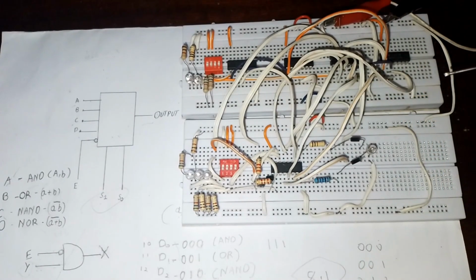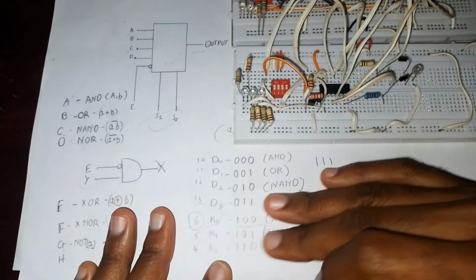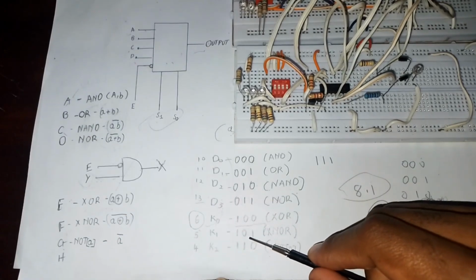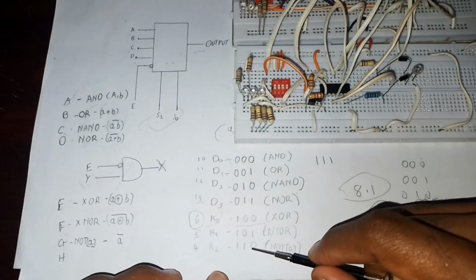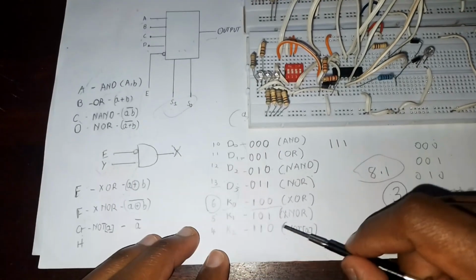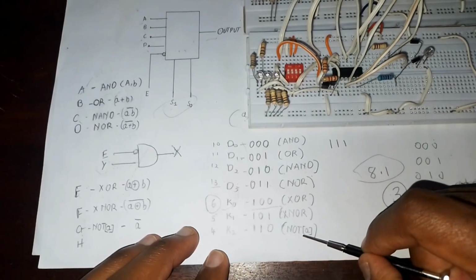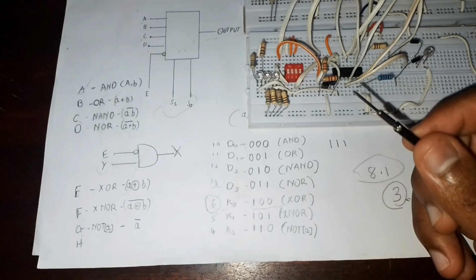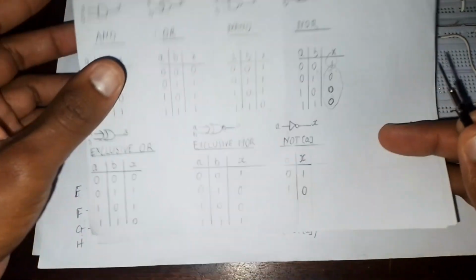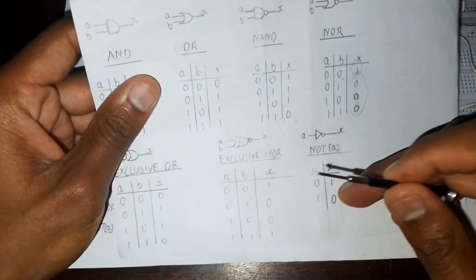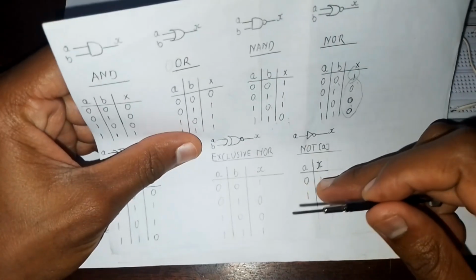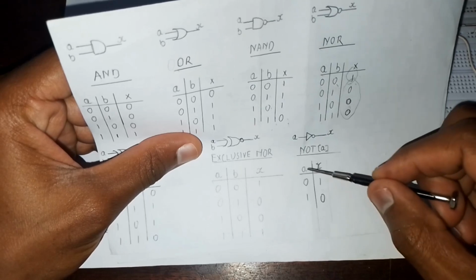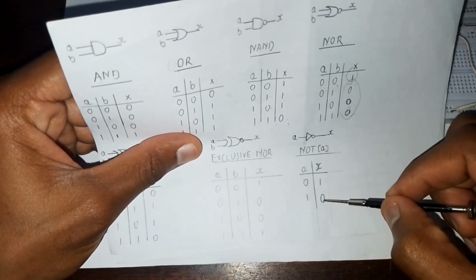Okay, so last time we did the XNOR gate and we gave it the code 101 in our select line, and today we are going to do a NOT A. So for this just a simple NOT operation. A NOT operation is just inverting the input. Let's say A was 0, then the output will be 1. If A was 1, then the output will be 0.